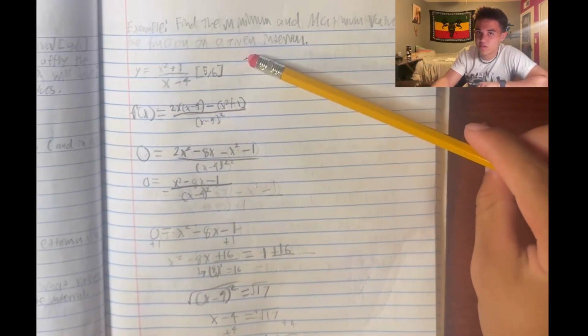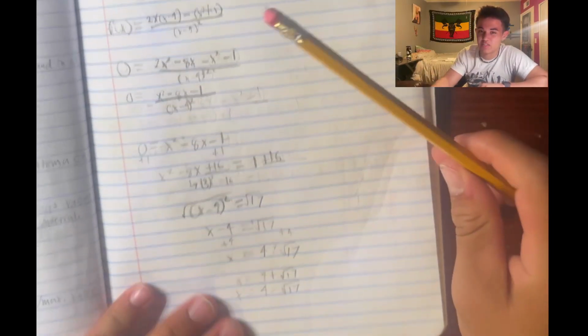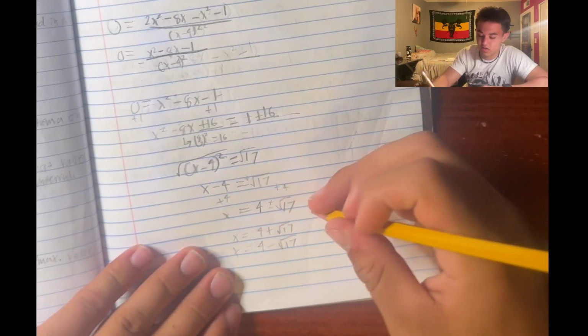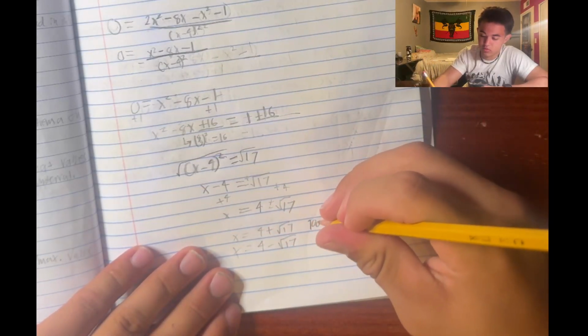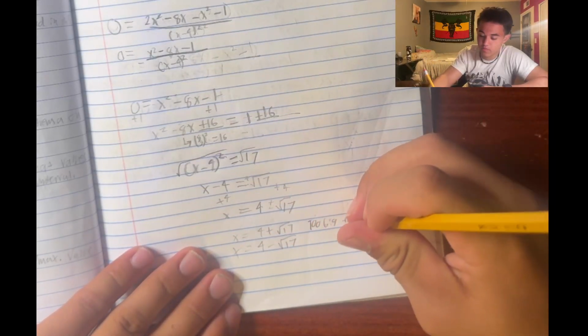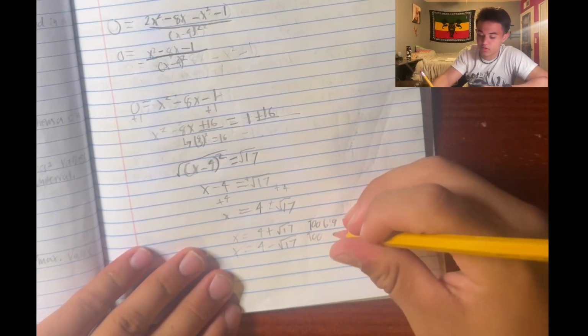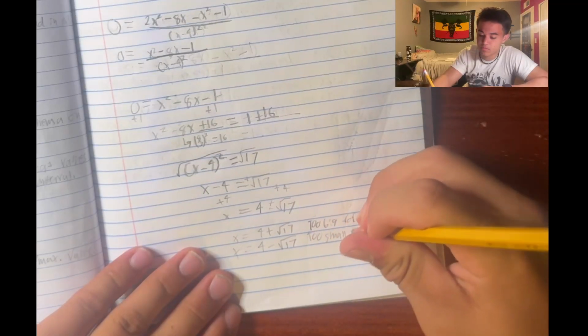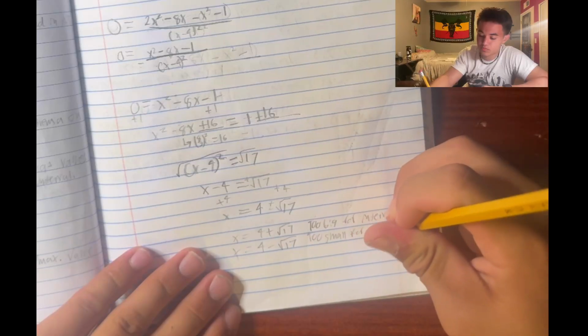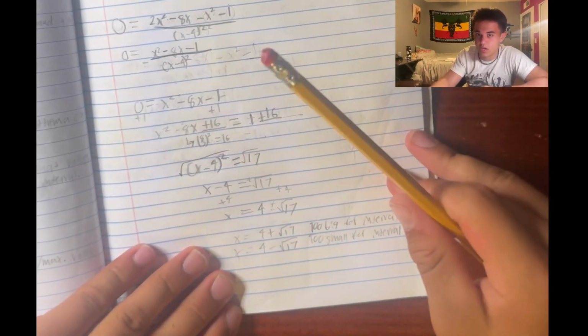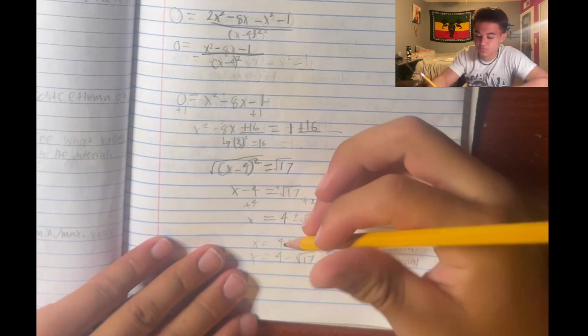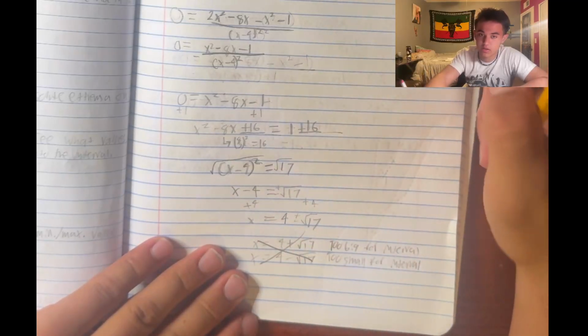But wait, our interval is from 5 to 6. So both of these answers are not going to work. This one is too big for the interval, and this one is too small for the interval. So let's cross those out.